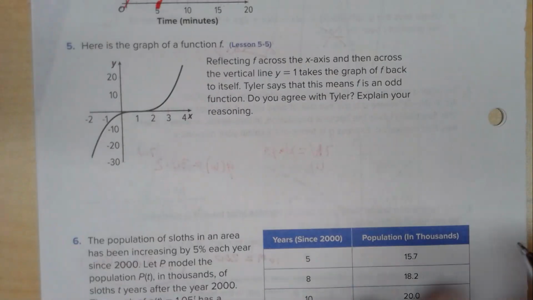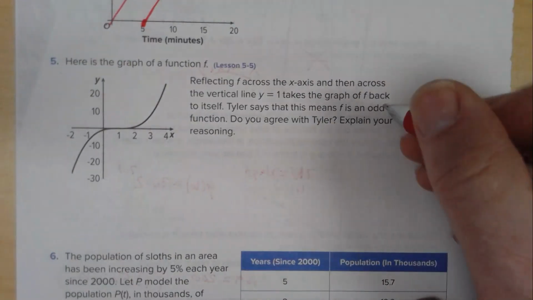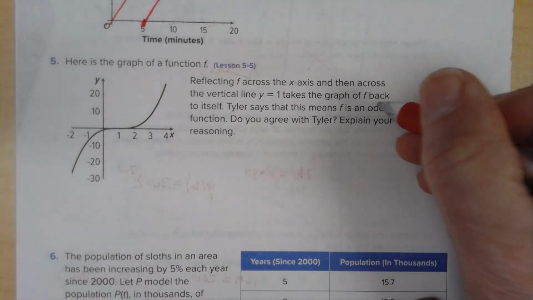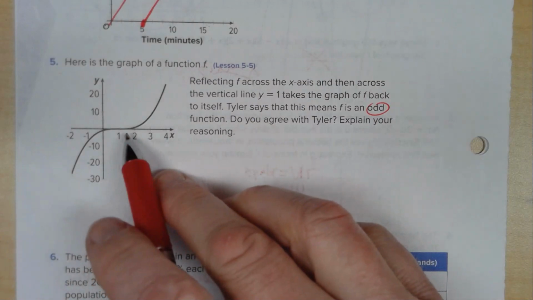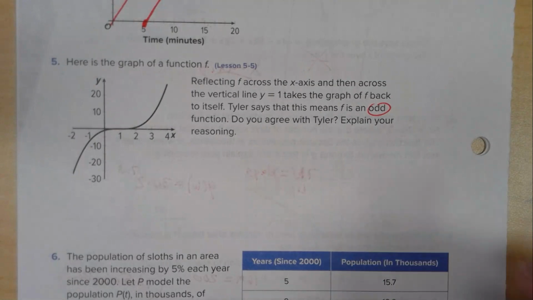Number 5. Odd function. Odd function has origin symmetry. So does this have origin symmetry? What do you think? I'm not thinking so much.